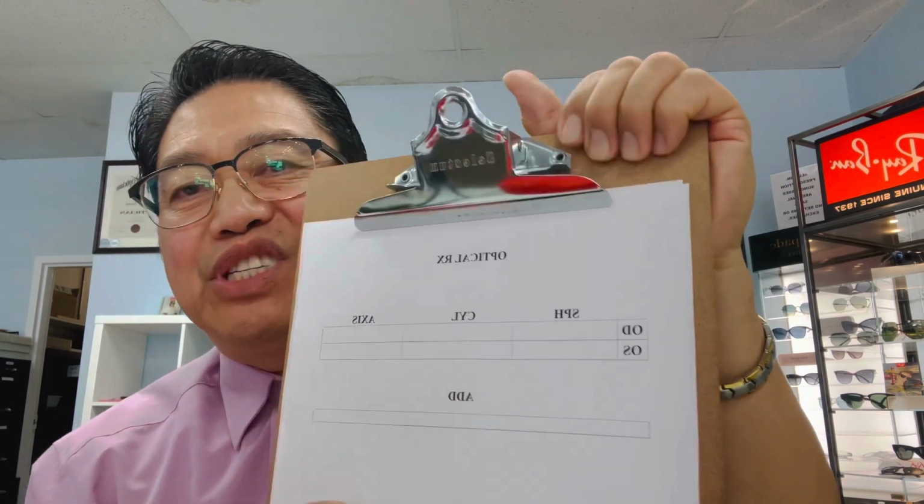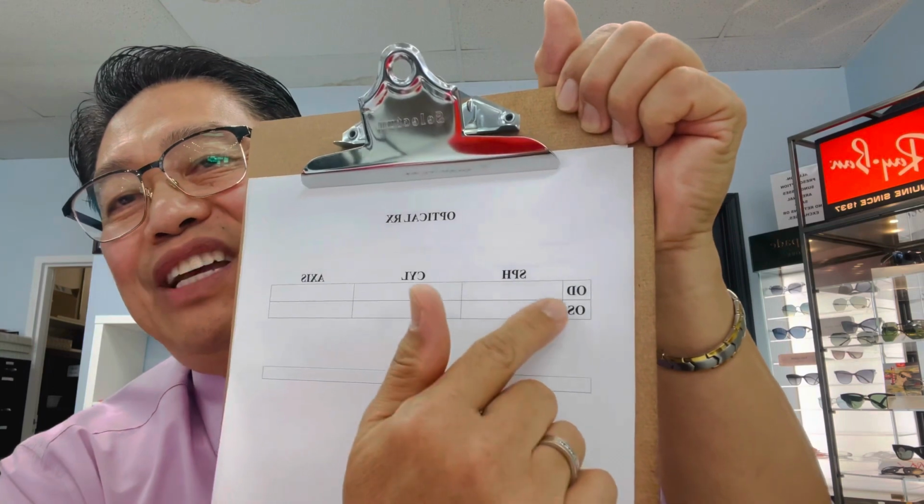Okay, so first thing is, what is OD? OD is oculus dexter. It's a Latin word that we borrowed; especially for medical terms, they still borrow Latin or Greek words. OD means oculus dexter, in which oculus is a Latin word for eye, and dexter is a Latin word for right.